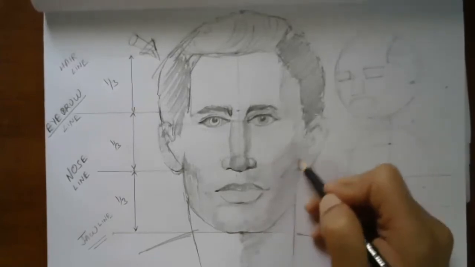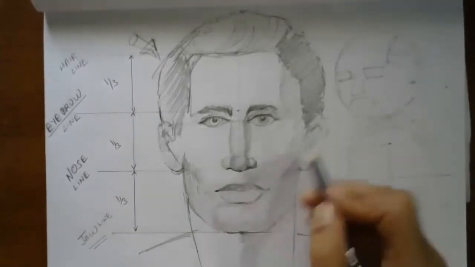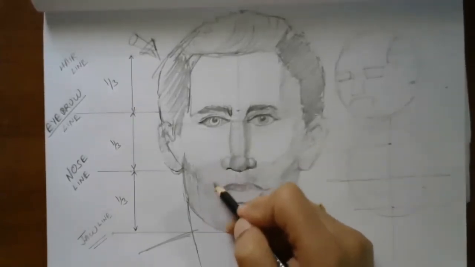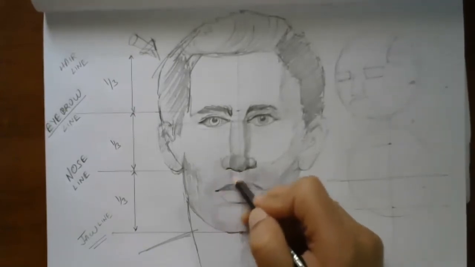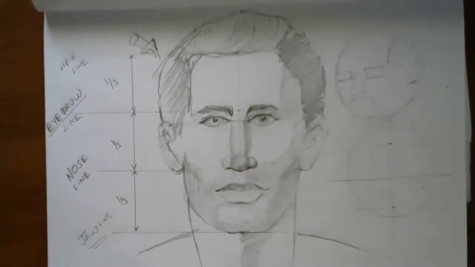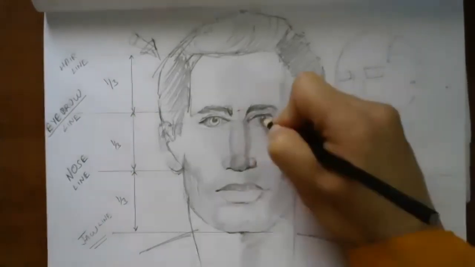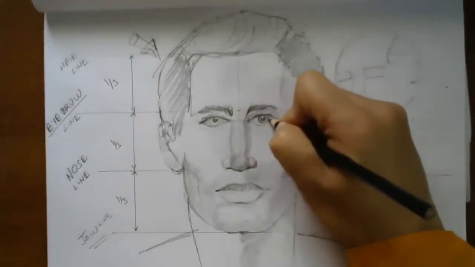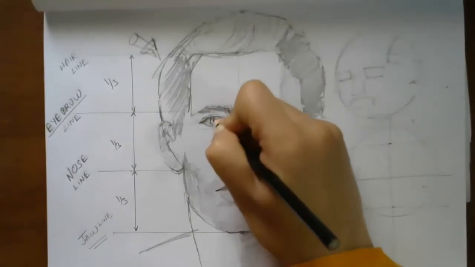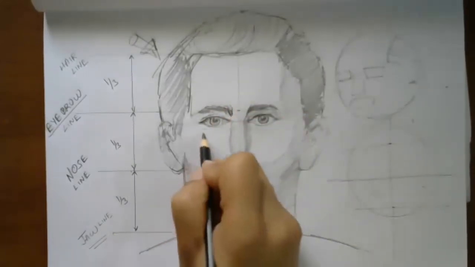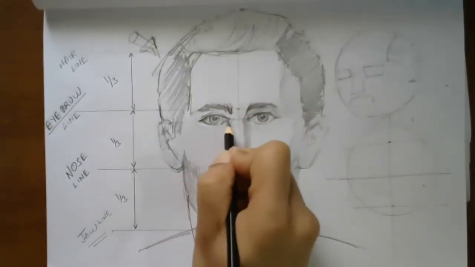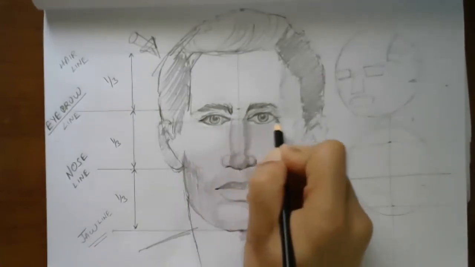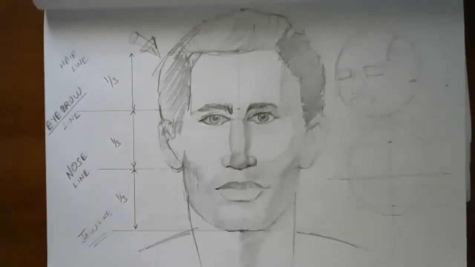So now it is starting to appear like a 3D face. Yeah. So you can go on adding more details. The more time you spend on it, the more details you add, the nicer it will start to look, right? But I'll stop at this point because the intention is just to tell the proportions.